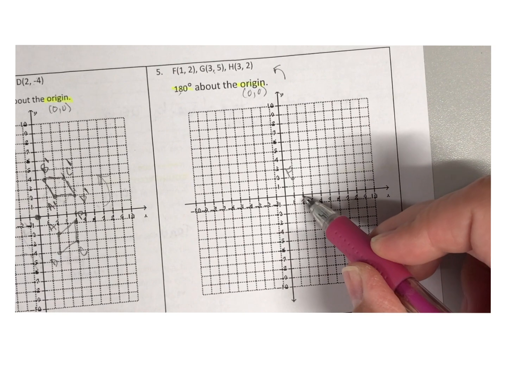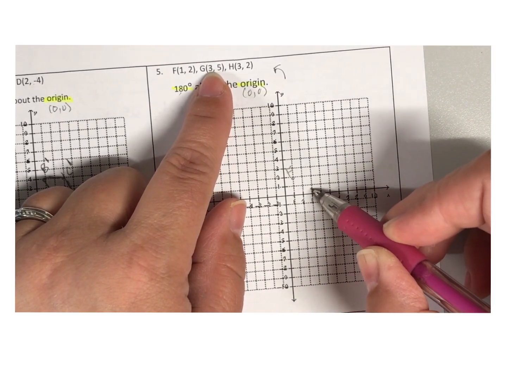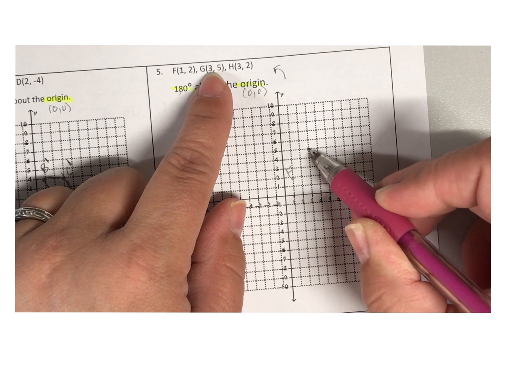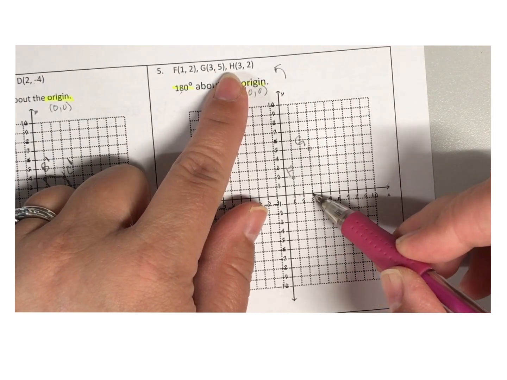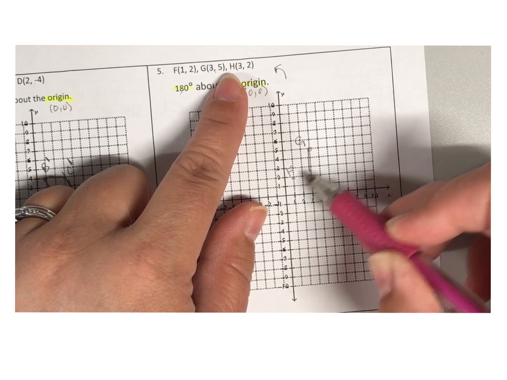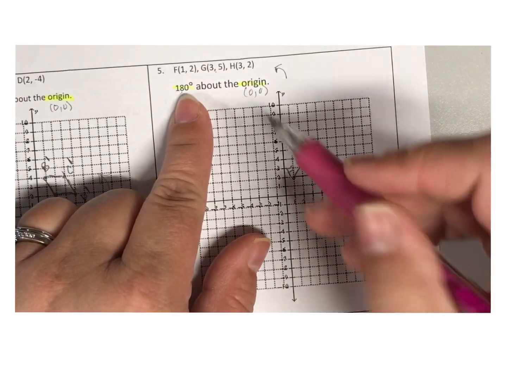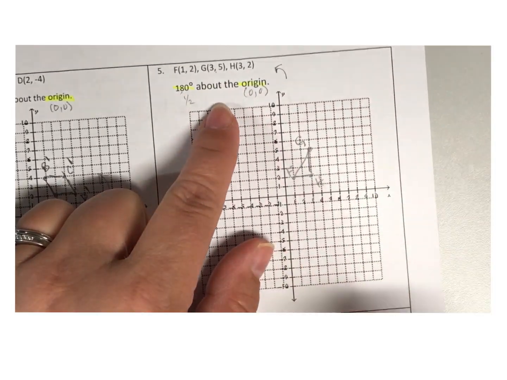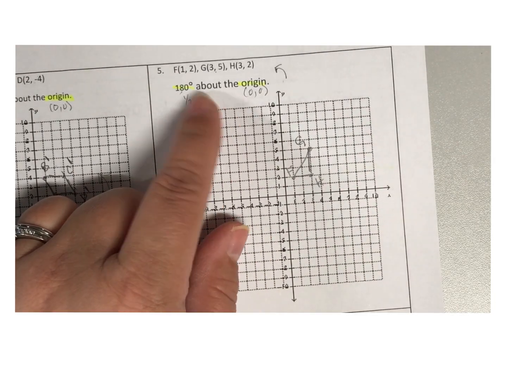G is 3, 3, 5. So 1, 2, 3, 1, 2, 3, 4, 5. Here's G. And then H is 3, 2. So we have this triangle here, and we are turning it 180 degrees, so that's a half of a turn, and we're doing it counterclockwise, which is to the left.